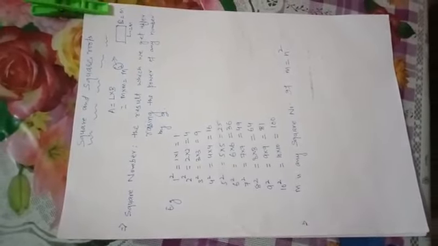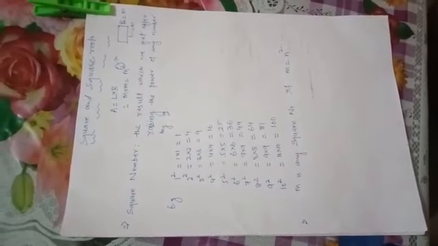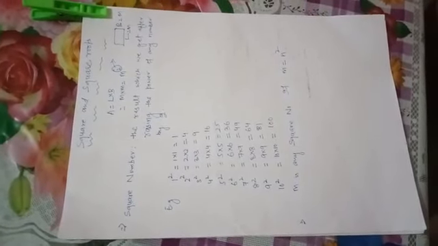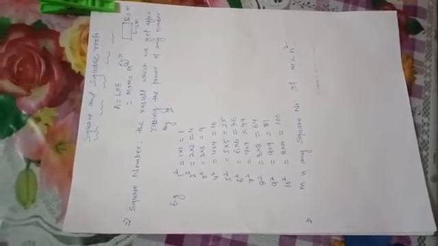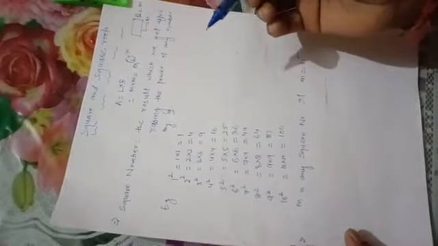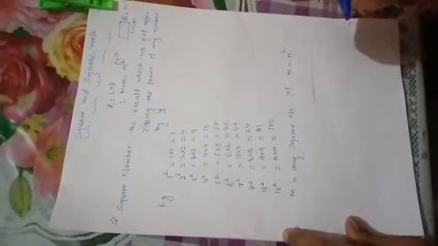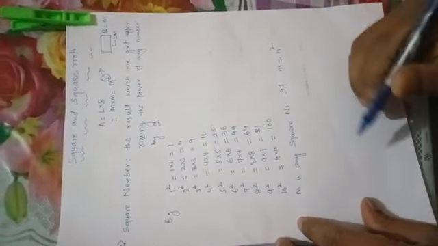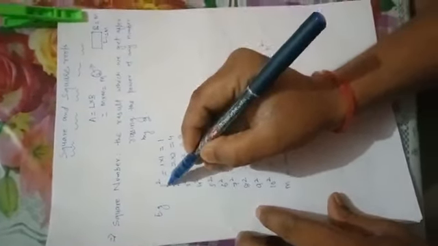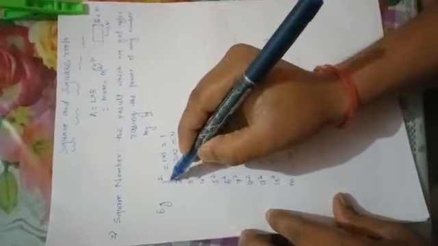There are certain properties of square numbers. Let's find its properties one by one. Let's start squaring of numbers from 1 to 10.